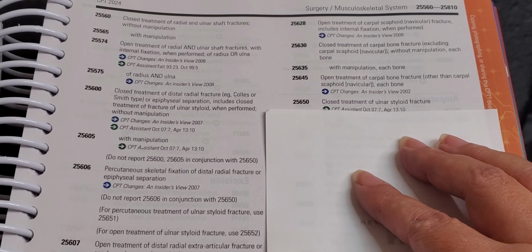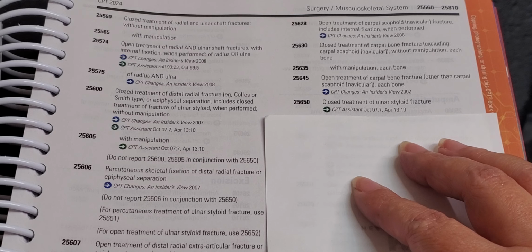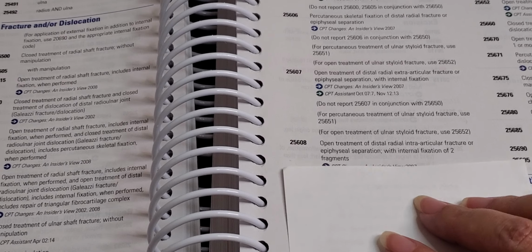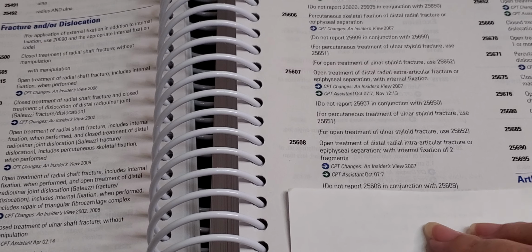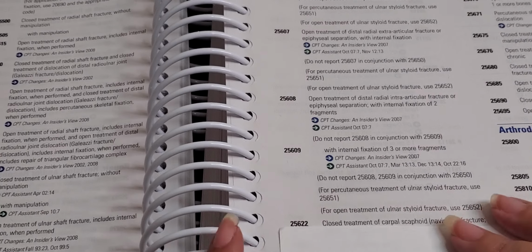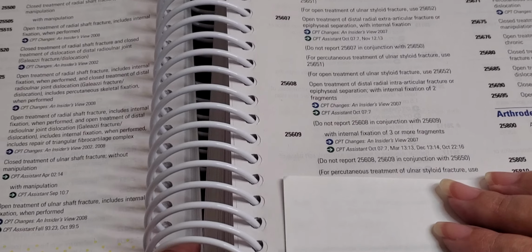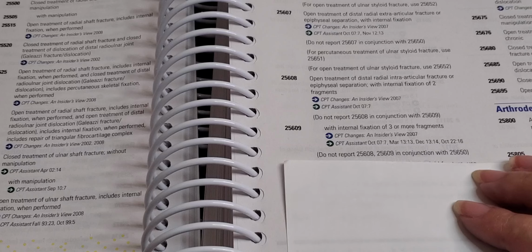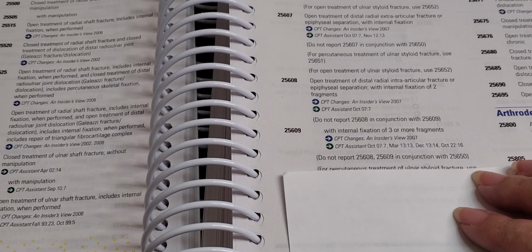Is this code right here, a closed treatment of an ulnar styloid fracture, correct? Because why? We're already doing an open treatment. You can't do an open treatment and a closed treatment at the same time. That's what it's saying. You can't do that. I'm trying to make sure y'all are still in the frame. Okay. Do not report that with that.